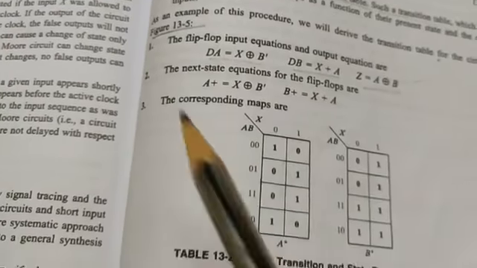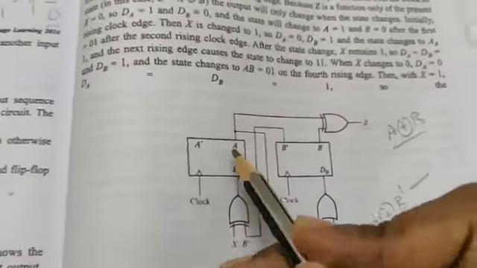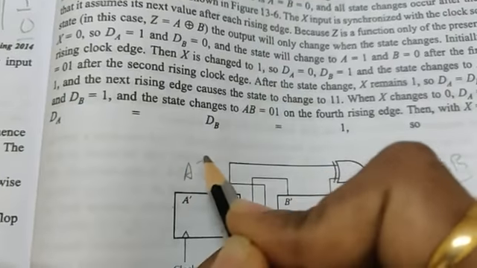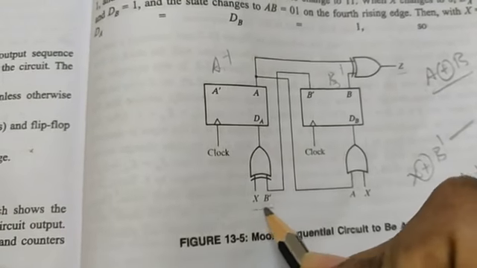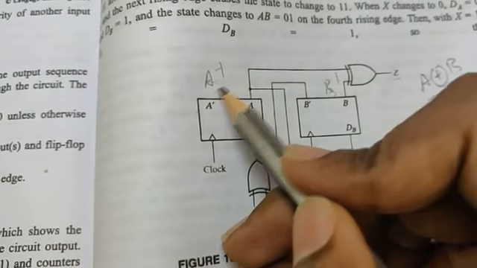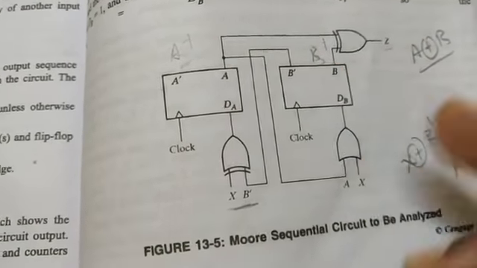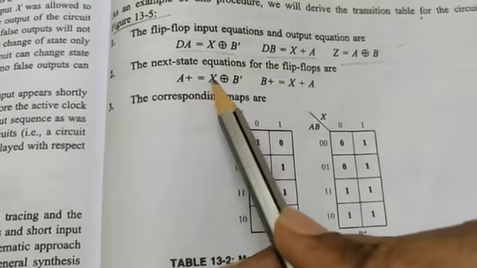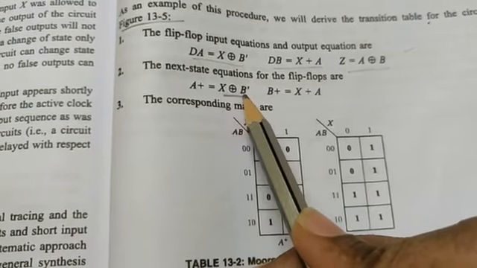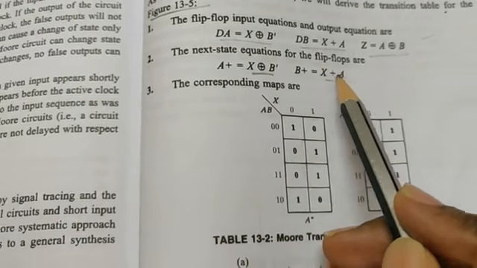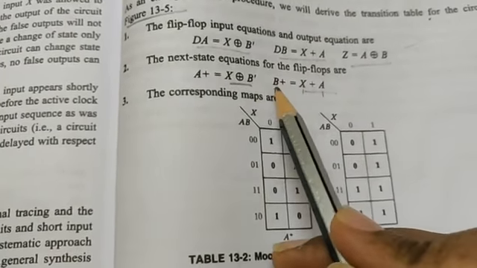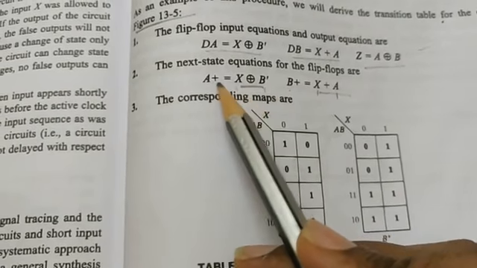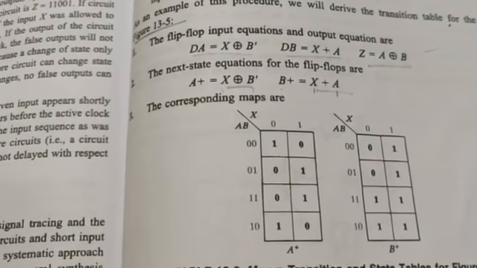What are the next state equations for these flip-flops? What does next state equation mean? We normally represent next state as A plus, here B plus. If you want to determine A plus, we need to look at the input. Based on the input, we define A plus, and based on the input, we determine B plus. So that is what they have written: A plus is equal to X XNOR B bar, and B plus is X OR A. Based on the input for X and the input for A, we determine B plus. Based on the input for B bar and the input for X, we determine A plus. These are the next state equations for the flip-flops.